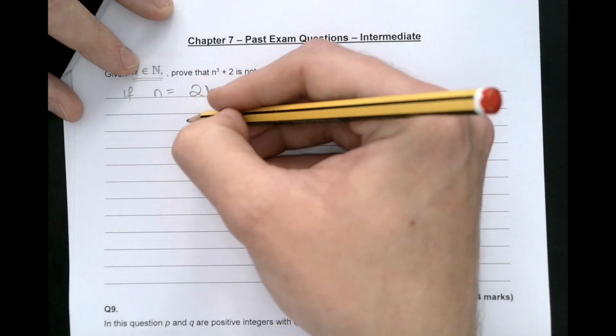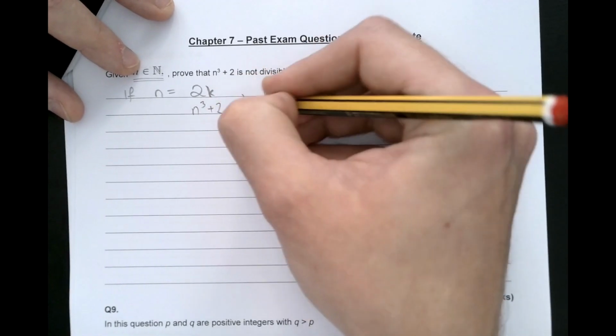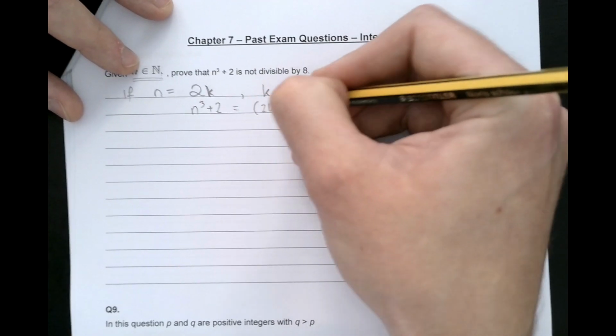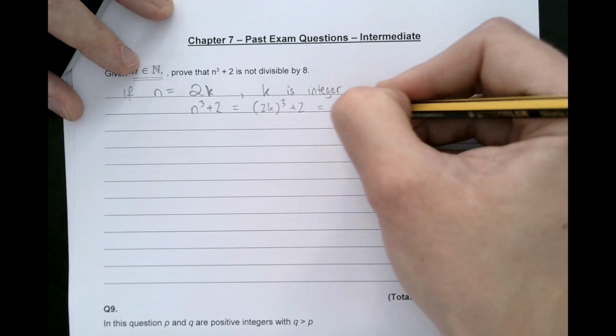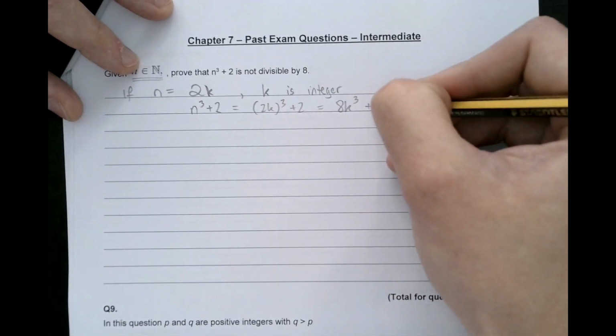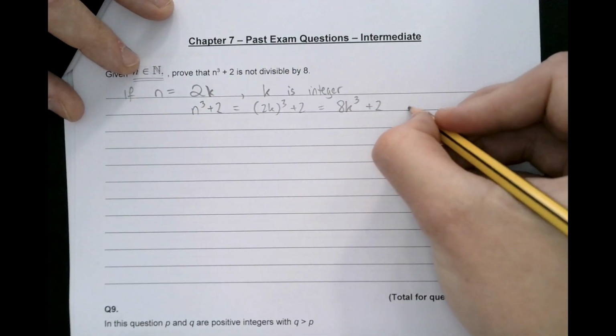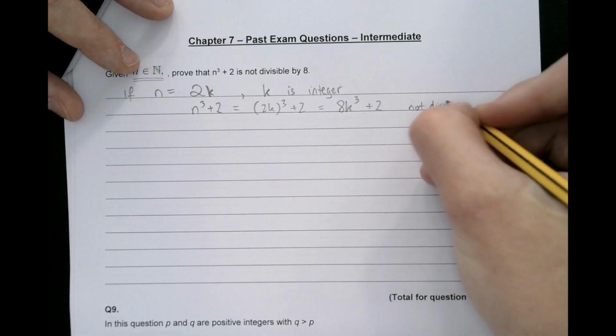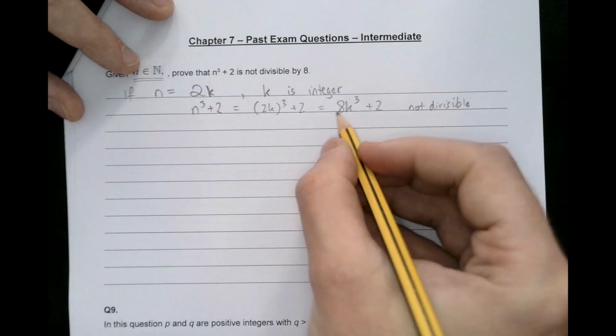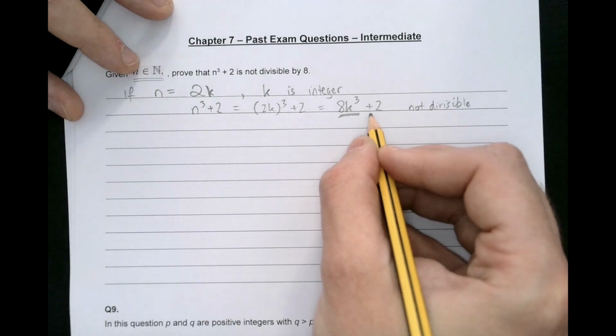If n is even, then n cubed plus 2 is 2k cubed plus 2, which is 8k cubed plus 2. Now this is not divisible by 8, because it's got a part which is divisible by 8 and a part which is not.